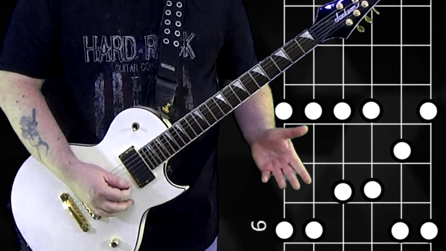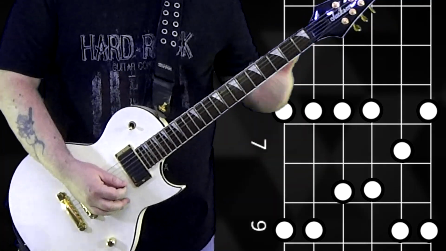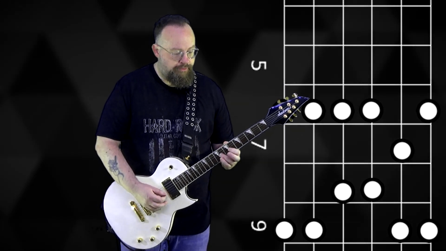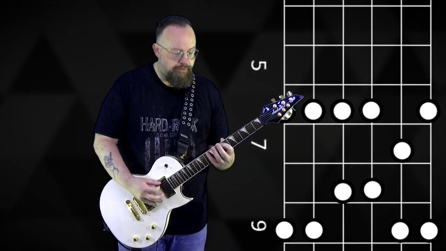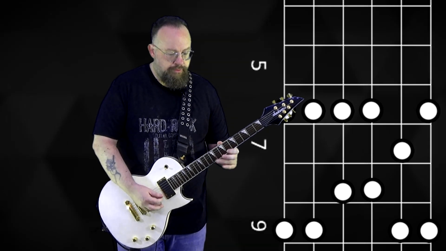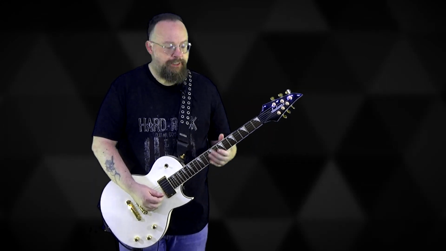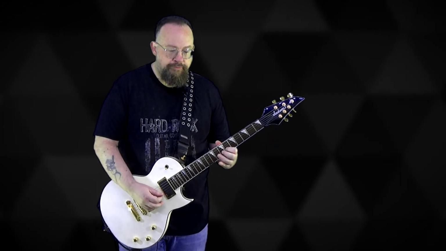And then we get to the first string. I'm going to play the same thing on the first string that I played on the sixth string, which will be 6-9. And that's going to be your pentatonic box. So I'm basically playing a hybrid of the diatonic scale and the pentatonic, putting those two together and coming up with things like this.